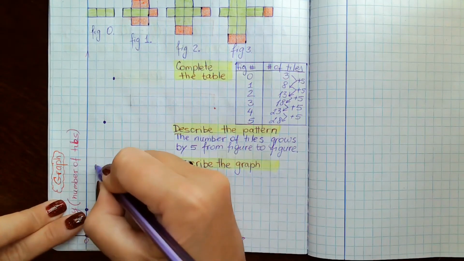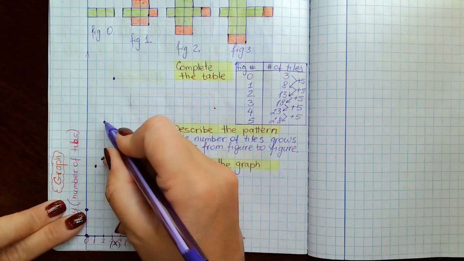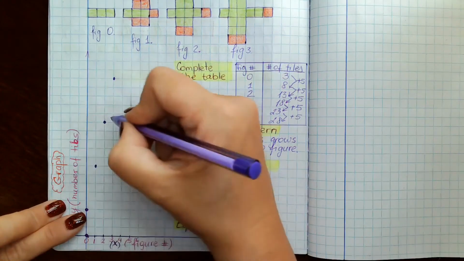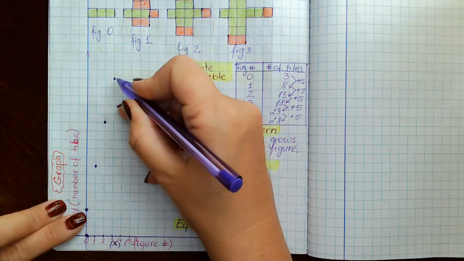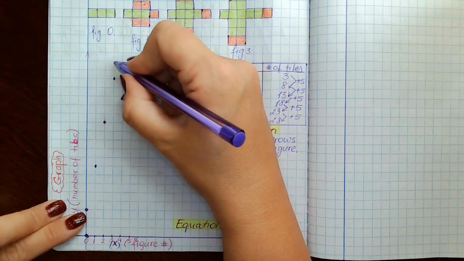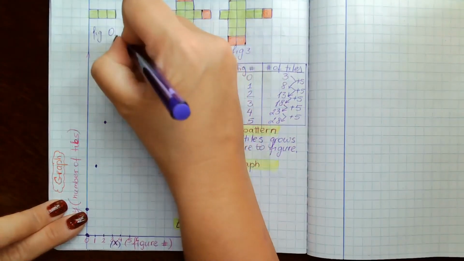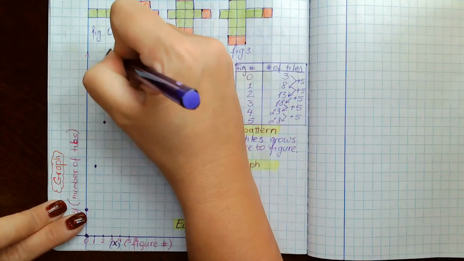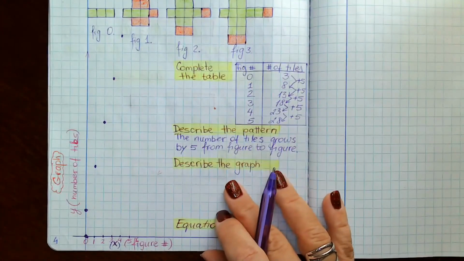Then from the previous one, I go again 5 tiles to get to the next. From that one, I had to add 5 to get to the next. So from this one, I'll have to add 1, 2, 3, 4, 5 to get to the next. So that is our slope or the ratio, 5 tiles per figure.